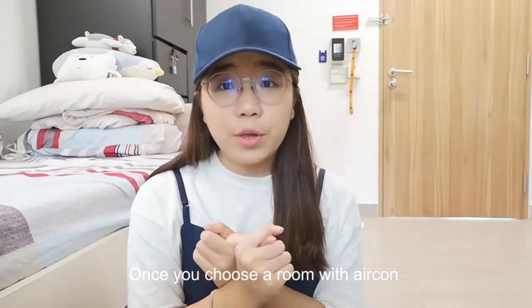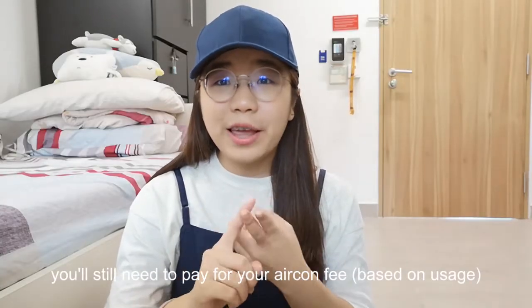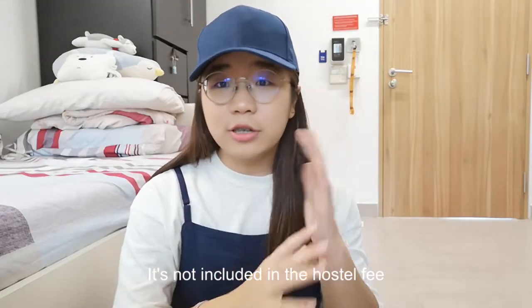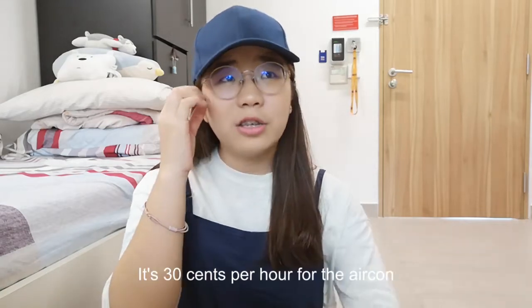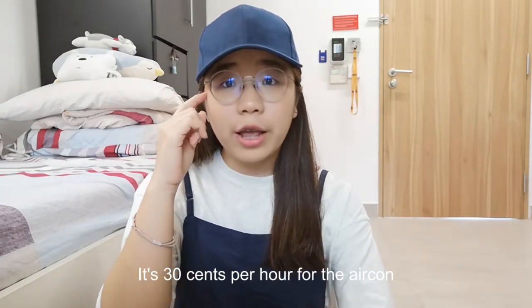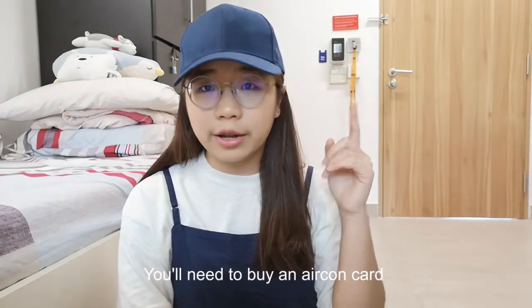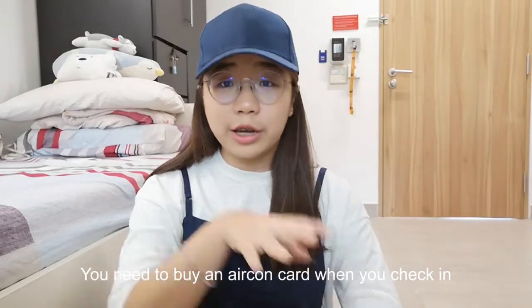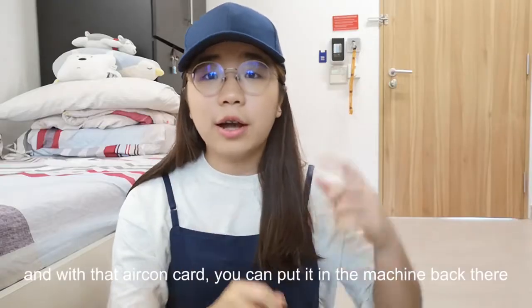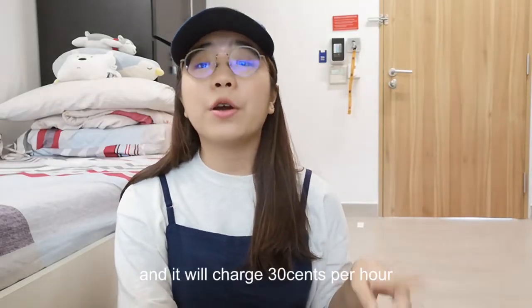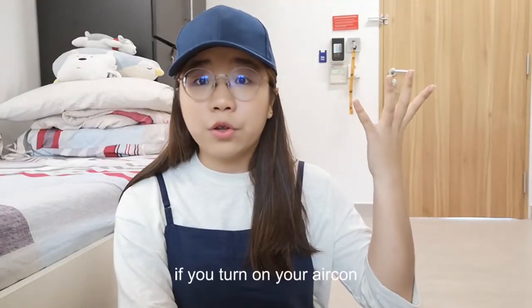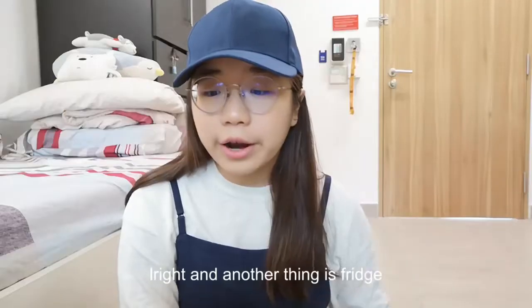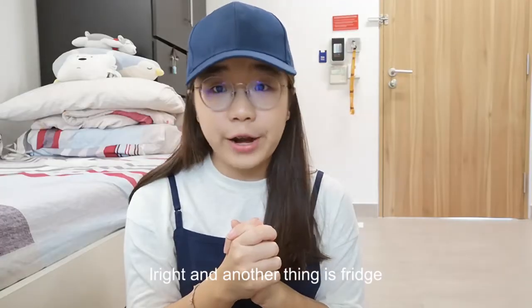Oh yeah, and I'm going to talk about a few things with extra charges in a room. Once you choose the room with aircon, you still need to pay for your aircon fee. It's not included in your hostel fee. It's 30 cents per hour for the aircon, so you would need to buy an aircon card. The one in the back, can you see that? You need to buy an aircon card when you are checking in, and then you can put the card into that machine back there, and it will charge 30 cents per hour if you turn on your aircon.